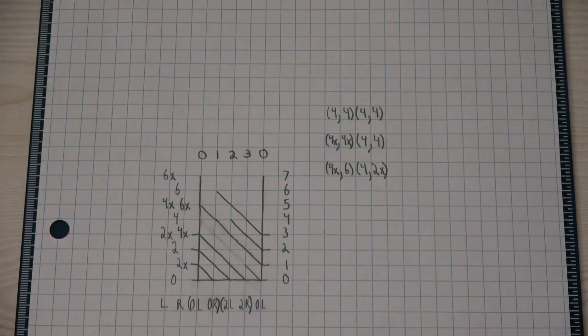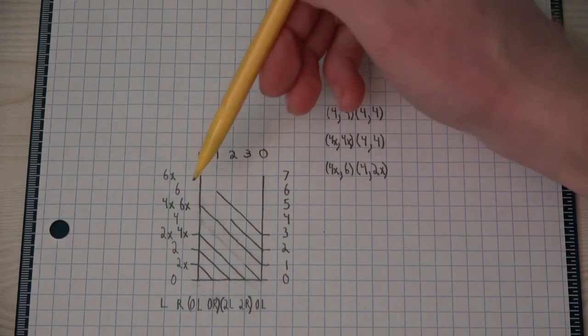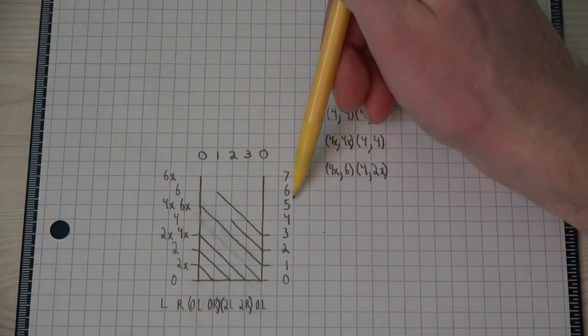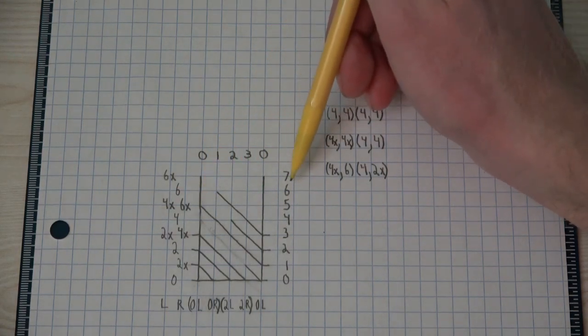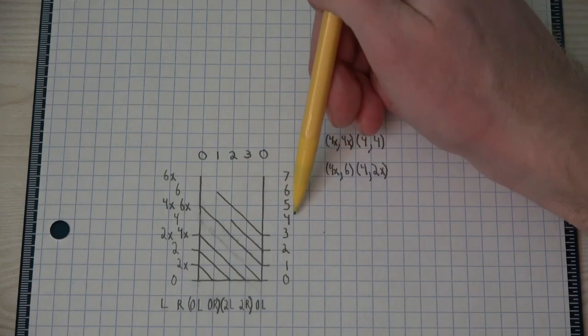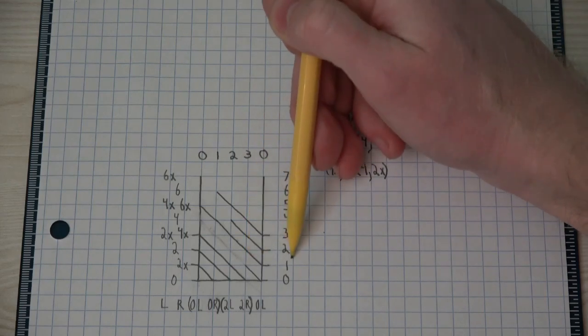Here, the corresponding asynchronous siteswap is the 5, 6, 4, 1.